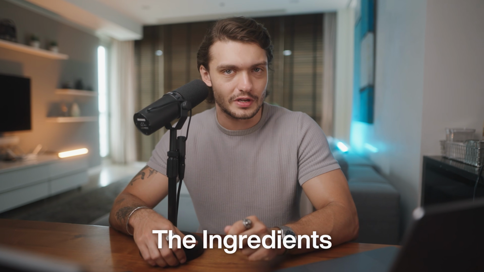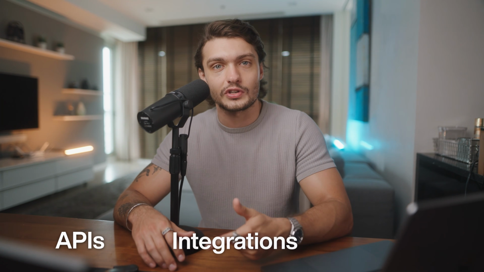Next up, we've got the ingredients. Here we need to list the building blocks. What inputs does your app need? Maybe that's Google Drive files, a Stripe feed, or just plain text. Here, call out your APIs, your integrations, or constraints up front. This stops you from drifting and gives Lindy Build context to wire things correctly from the start.